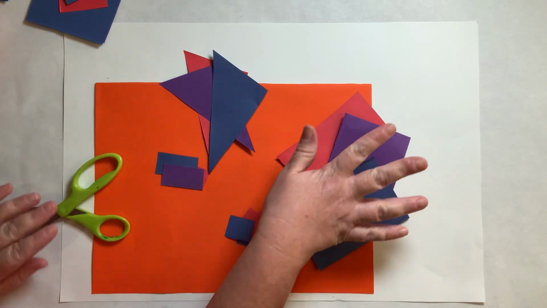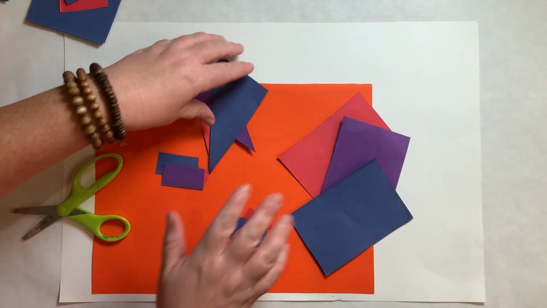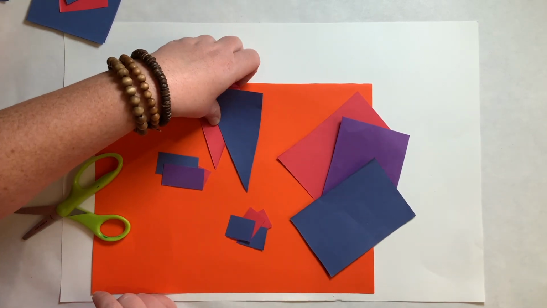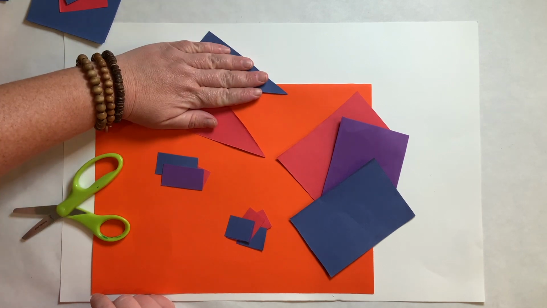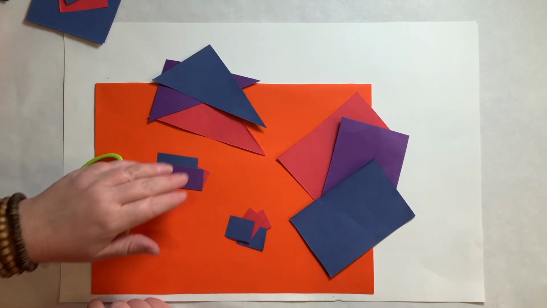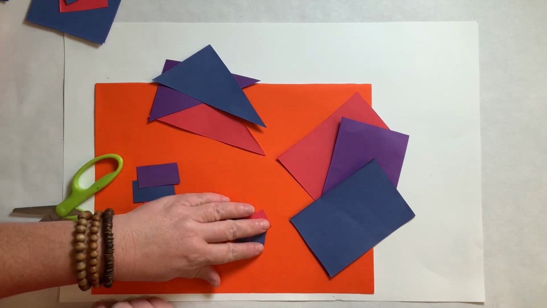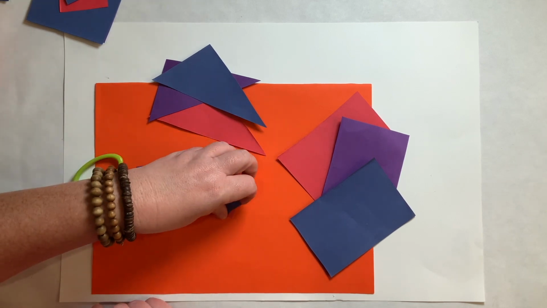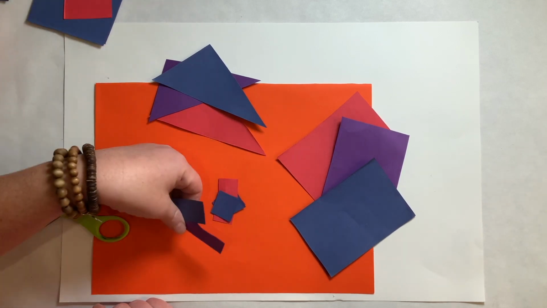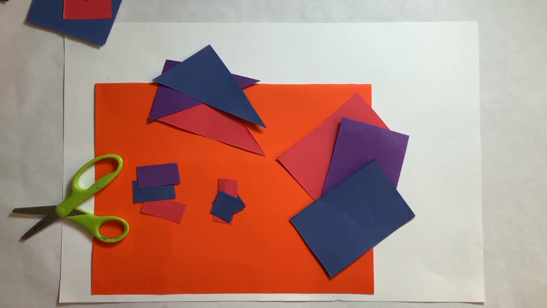You should have 3 houses. Our big rectangle shapes are going to be our houses. 3 roofs, triangular shaped roofs. 3 doors. And a bunch of windows. And you can always cut more if you need. All right, now we can start placing and gluing. Great job.